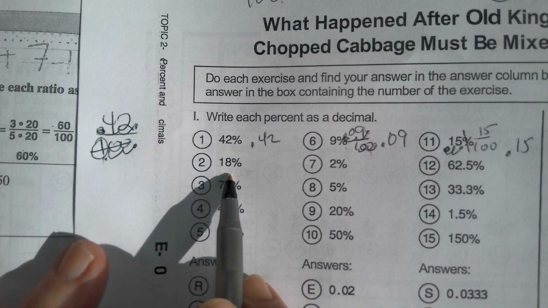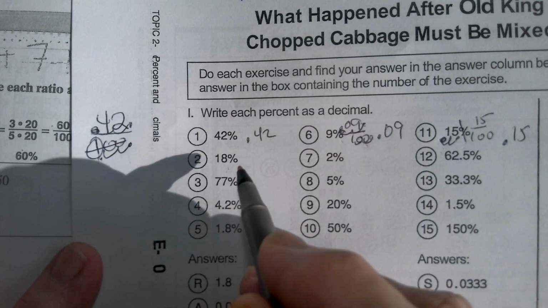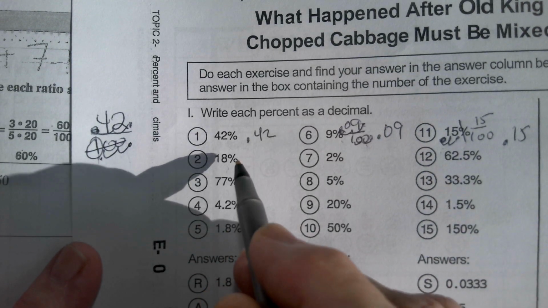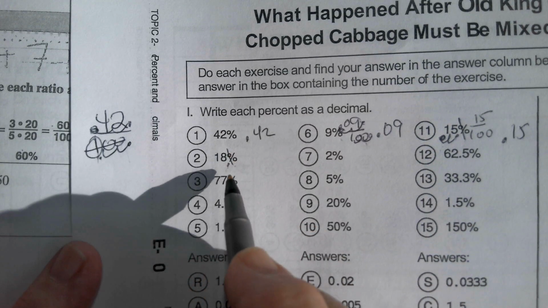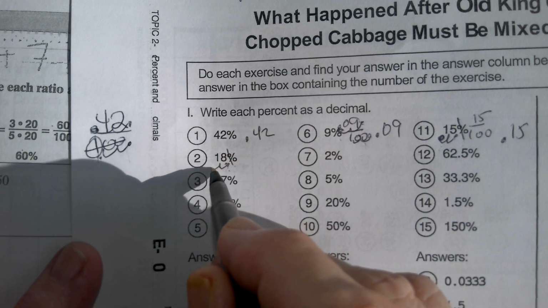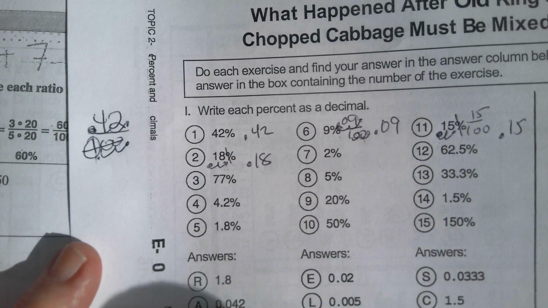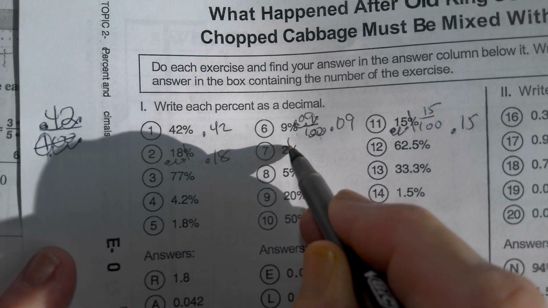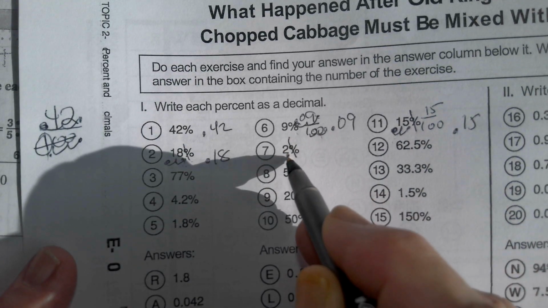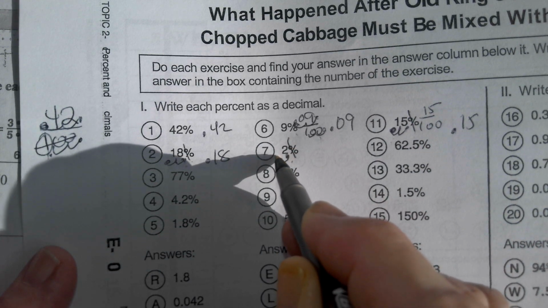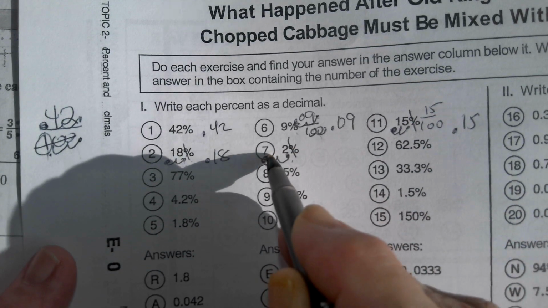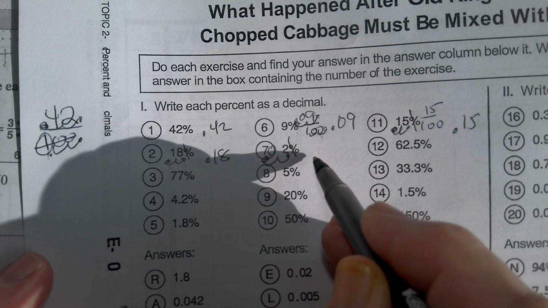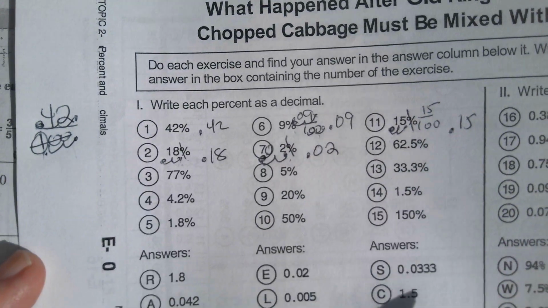So this next row, again, put the decimal at the end, and I'm going to divide by that 100. How many places am I going to go over then? 2, because there's 2 zeros and a percent. There's your answer, 0.18. On this one, I'm going to drop that percent, put it at the end, but then I'm going to move it over how many? 2 times. And so what do I have to put right here? So it's going to be 0.02.